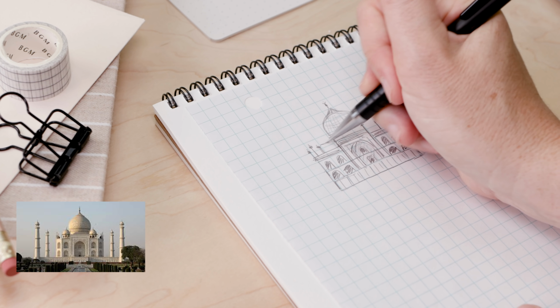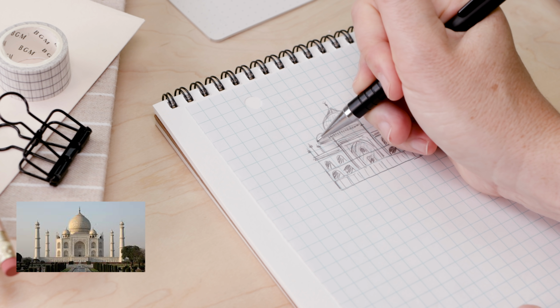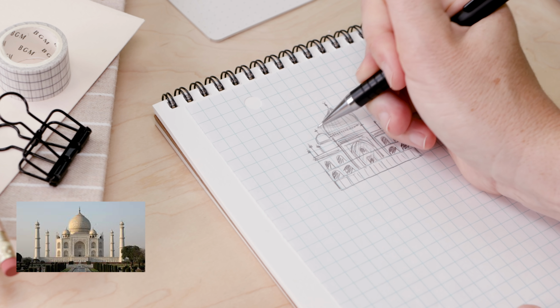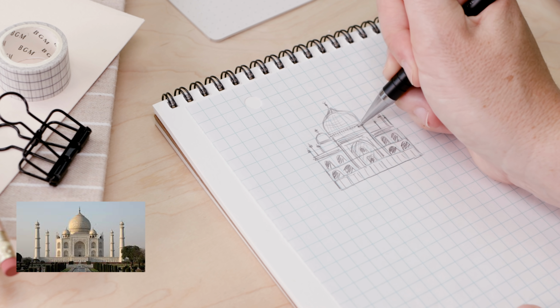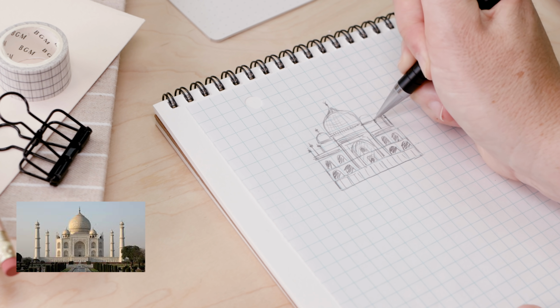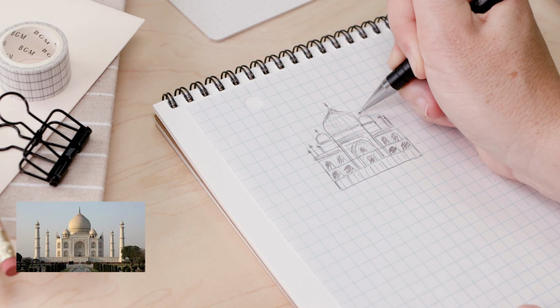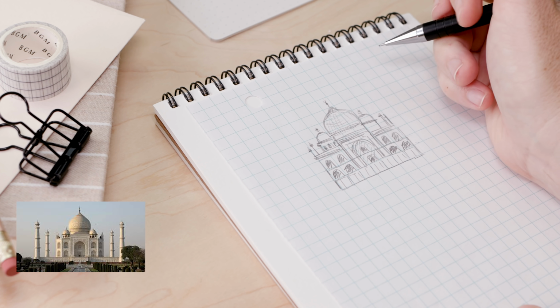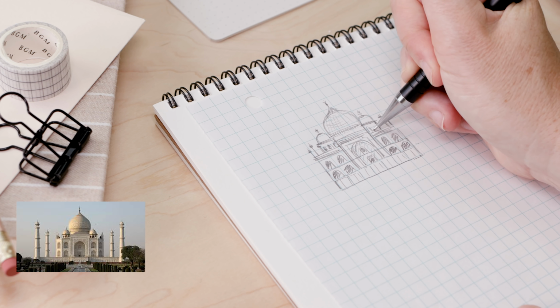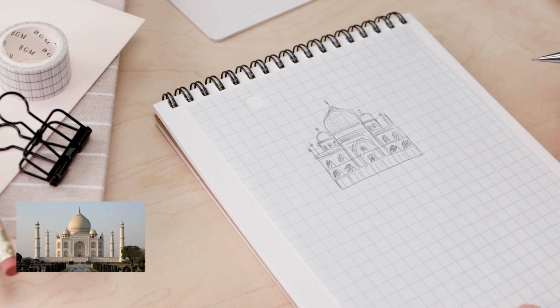And then once again, the graph paper is helping me as I draw in these smaller domes, because I'm able to say, okay, the top of those domes should end right where the other dome is starting, and that kind of thing. So you're constantly checking in with the size of every part of the building.